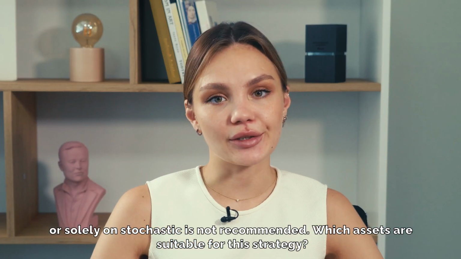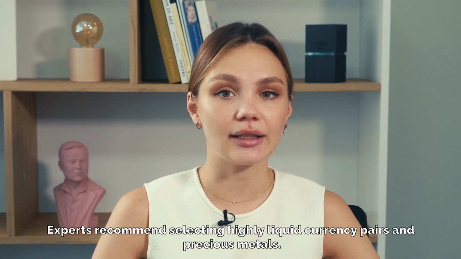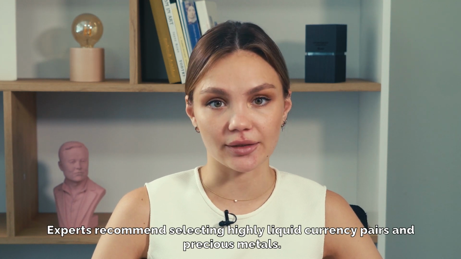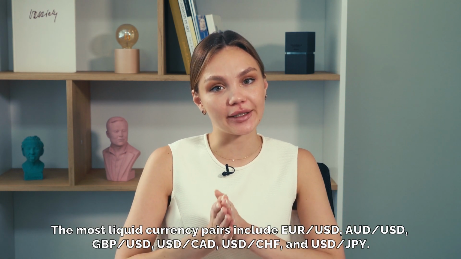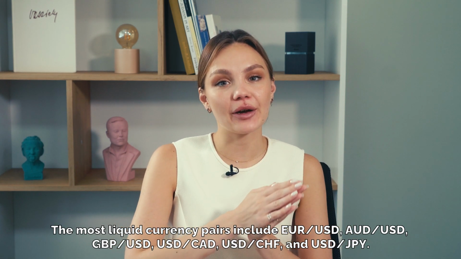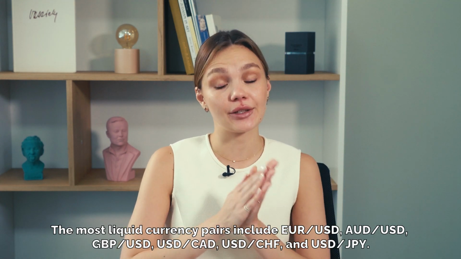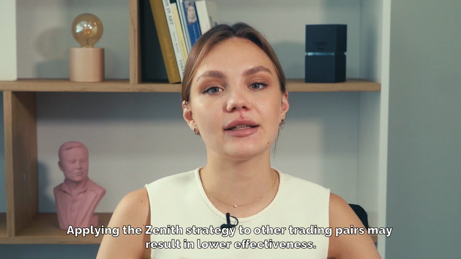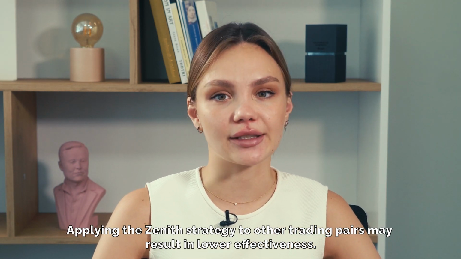Which assets are suitable for this strategy? Experts recommend selecting highly liquid currency pairs and precious metals. The most liquid currency pairs include Euro and USD, Australian dollar and USD, British pound and USD, USD with Canadian dollar, USD with Czech franc, and USD with Japanese yen. Applying the Zenith strategy to other trading pairs may result in lower effectiveness.